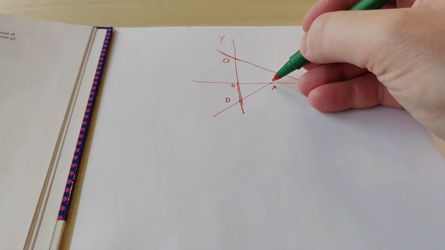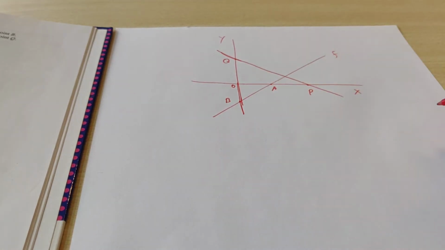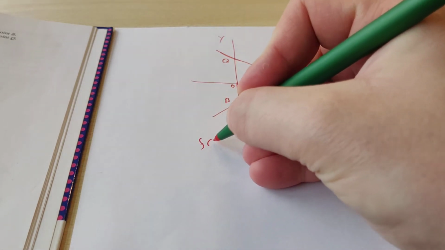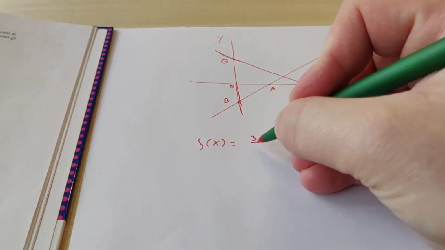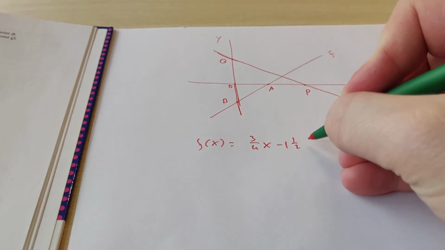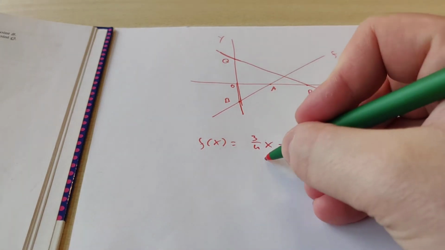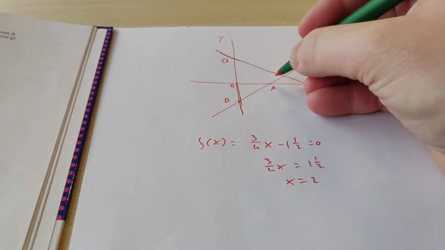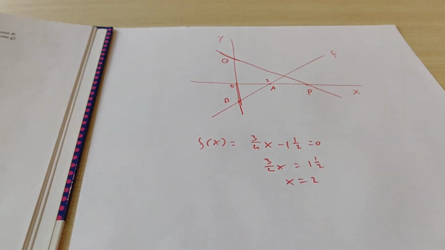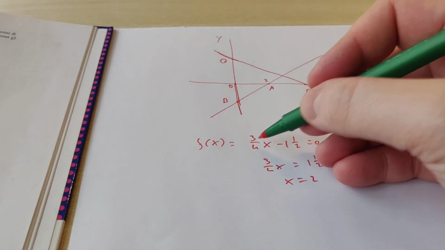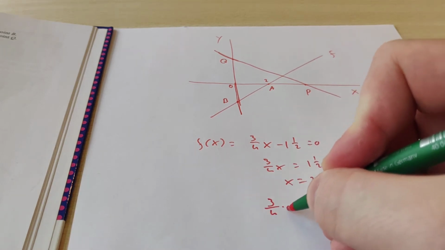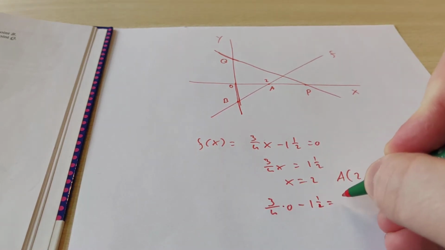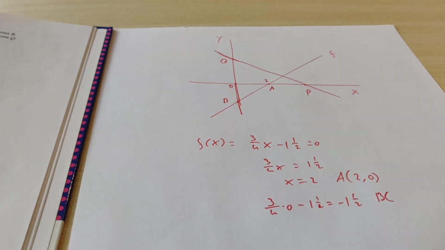So if you want to know the intersection point with the x-axis, then you know that y is 0. So the first function is 3/4 x minus 1.5. Now when I say that this should be 0, then I know that 3/4 x is 1.5, so x is 2. So I already know that this value here is 2, right? So the coordinates for point A are (2, 0). For B, you have to fill in 0 in the formula, so 3/4 times 0 minus 1.5 is minus 1.5. So the coordinates for B are (0, -1.5).